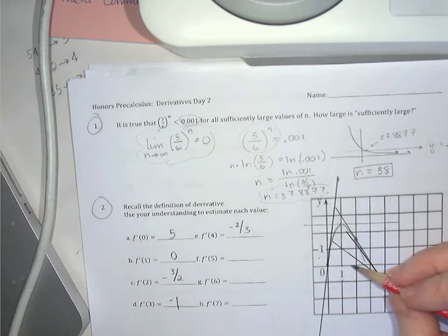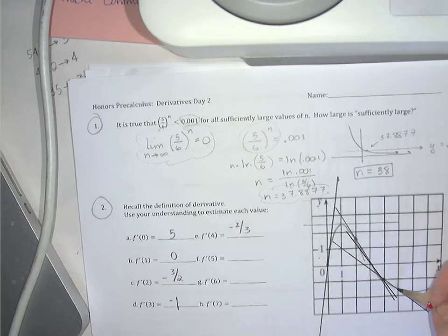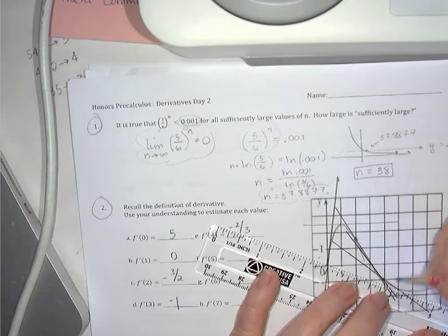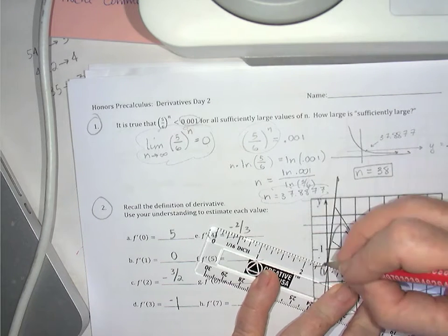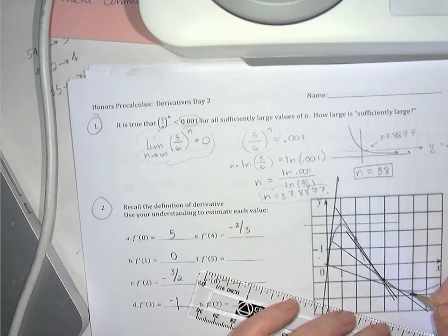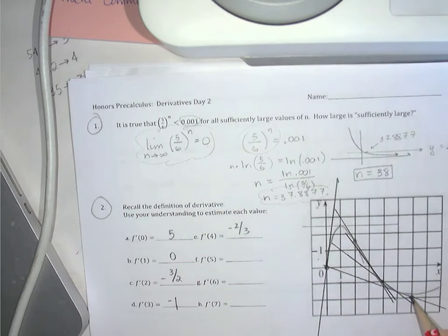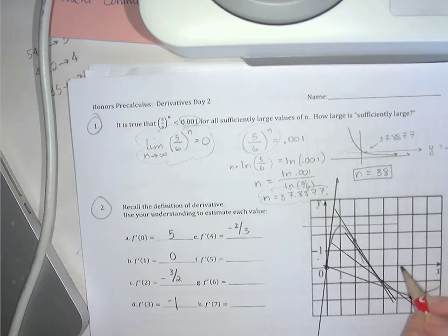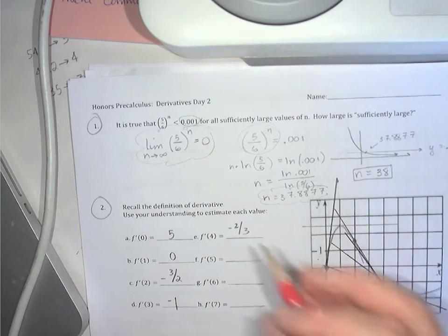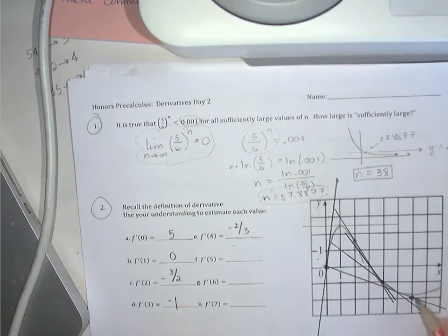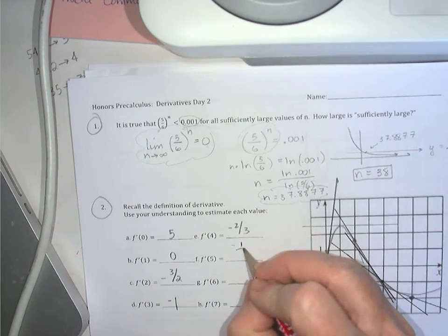F prime of 5, right over here, it looks a lot less steep, right over there. I'm just going to eyeball this. Your eyeballing might be different than mine. Maybe from this point to this point, it looks like I go up 2 and back 1, 2, 3, 4, 5, 6. So maybe that would be 1/3, negative 1/3.